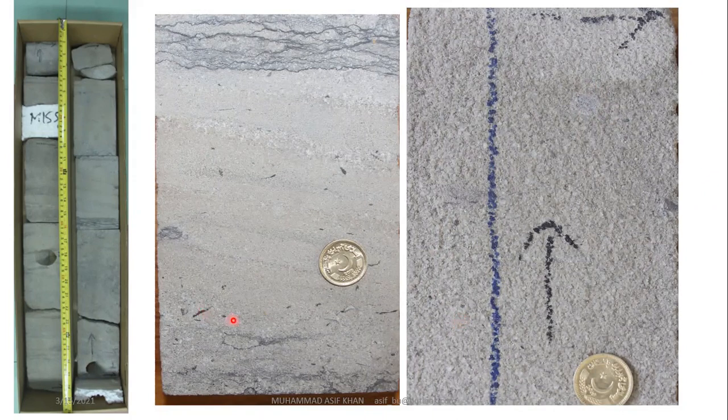And then, yes, please. Sir, what is the importance of homogeneity or heterogeneity for a reservoir?